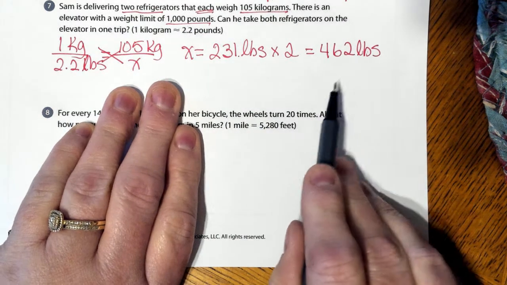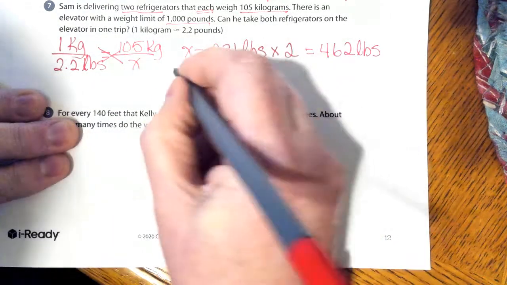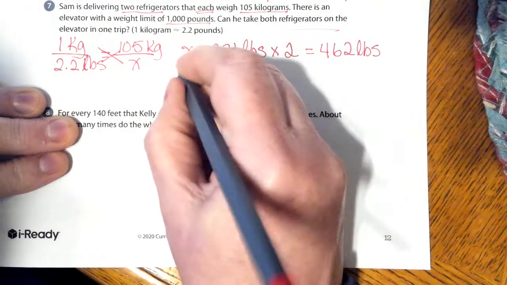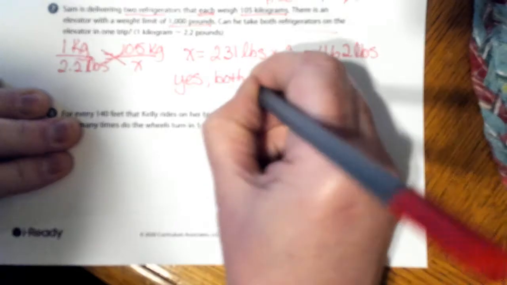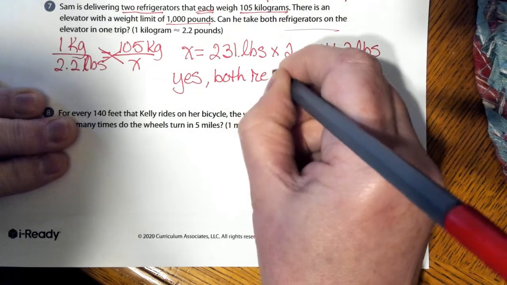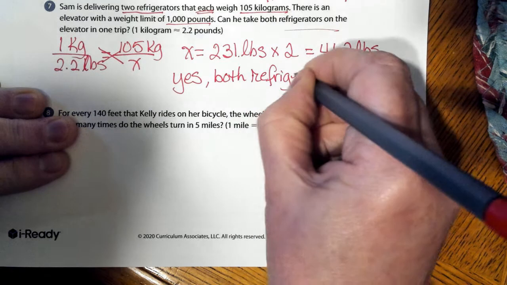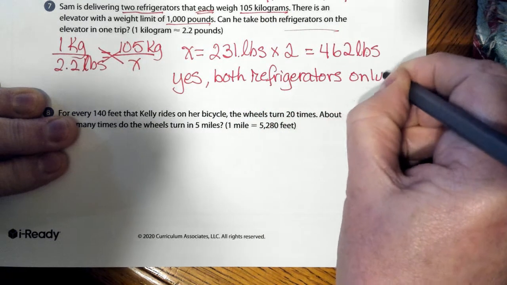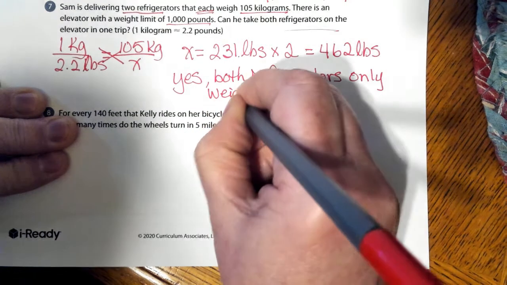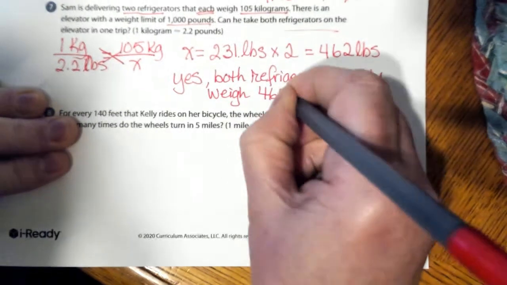This is only 462. So can he take both? Yes. And you could say both refrigerators only weigh 462 pounds.